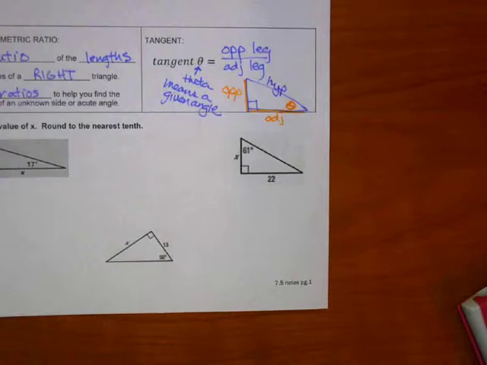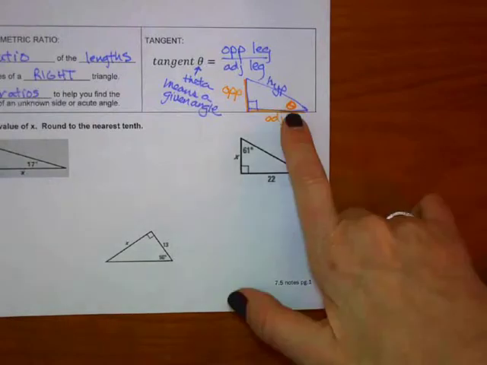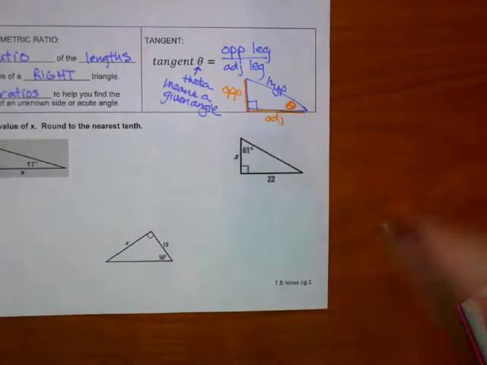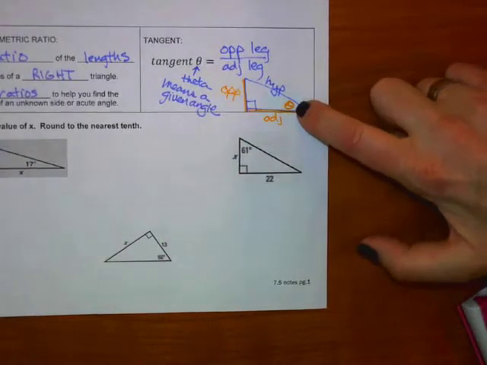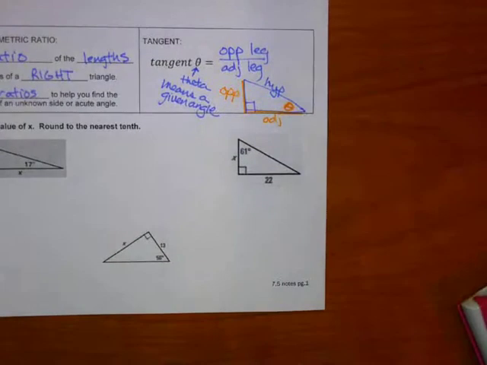Now, these ratios were discovered by, I don't know who, some mathematician somewhere. But if you have a right triangle, any size right triangle, hey, listen up. It could be a right triangle the size of this room. Or it could be this tiny right triangle. But I'm being enthusiastic. If this angle measure was 53 degrees on my paper here, or in that giant right triangle, if that one angle was 53 degrees, the ratio of the opposite leg over the adjacent leg would be the same number.